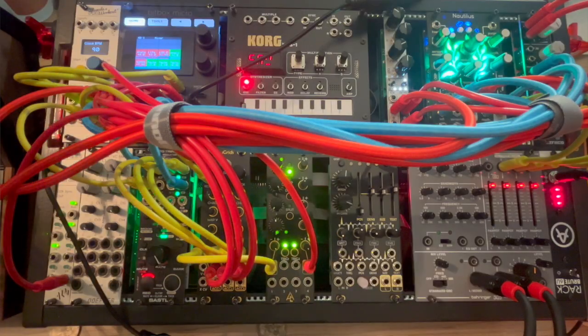Real subtle stuff. Like I said, it's the subtle things that make the character. And I wish it would have worked out. I'm not sure how to really solve that without messing up the volume here, because if I turn up the volume when I have the Nautilus on, this is going to be super loud and it's going to be overpowering. So I don't know, it's just kind of one of those things.